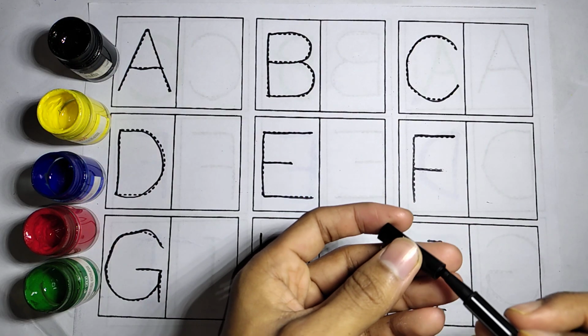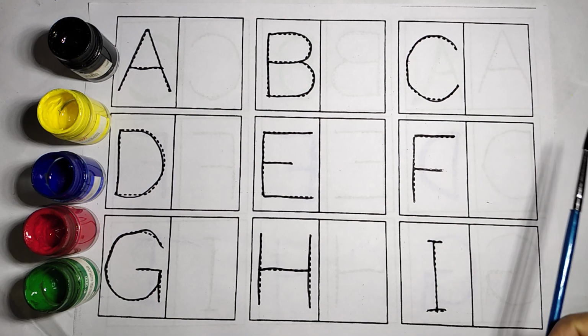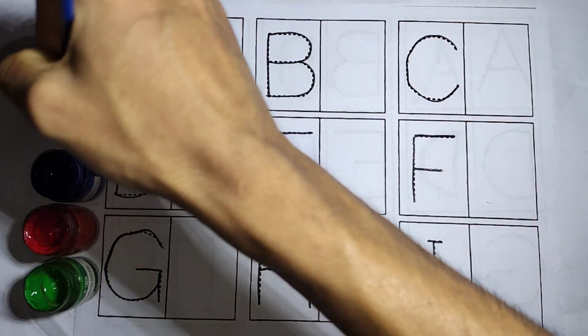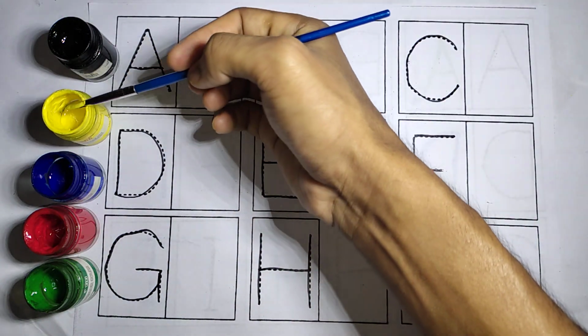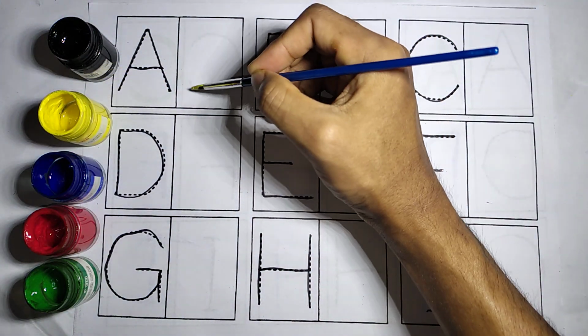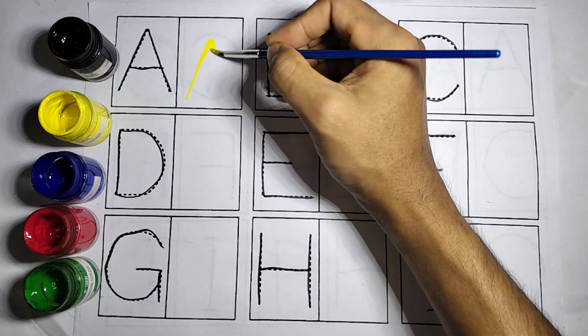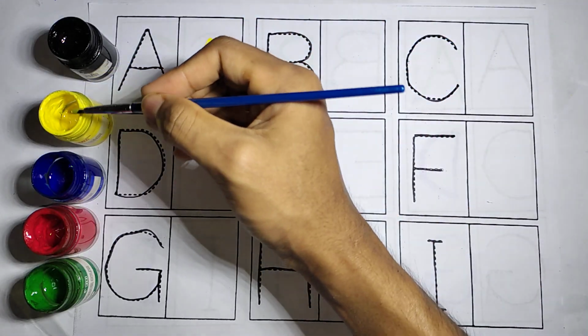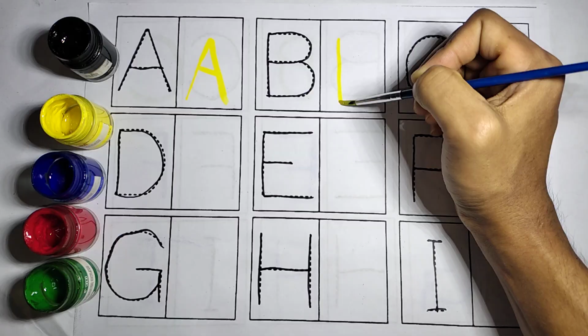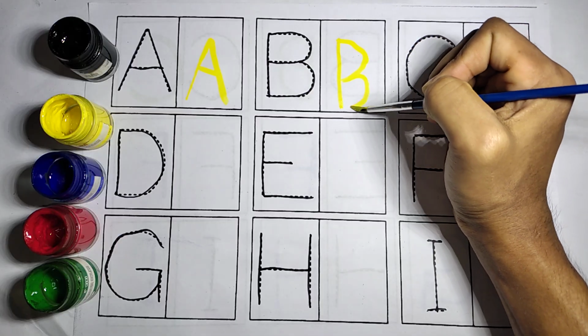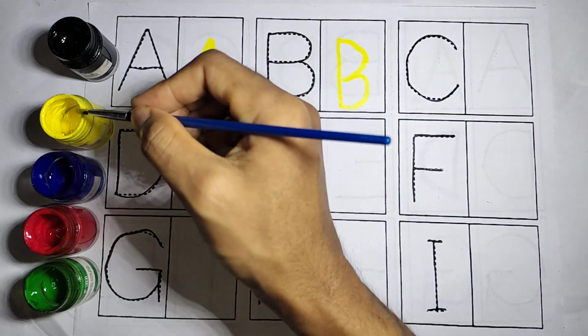Kids, now we use yellow color and draw the letter of A. The color of yellow. Now we draw A. A for apple. We again use yellow color and now we draw B. B for ball, B for bat.